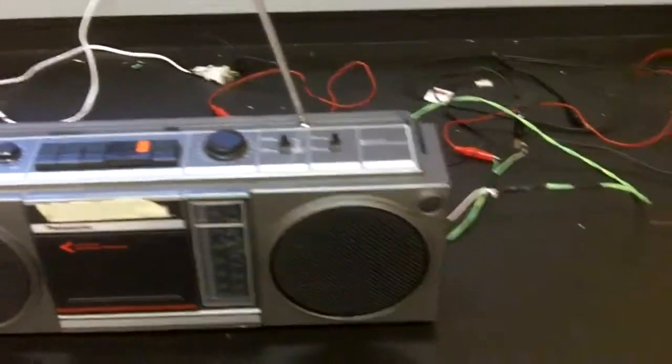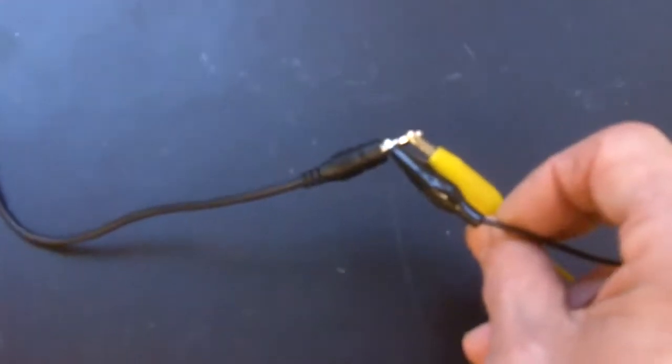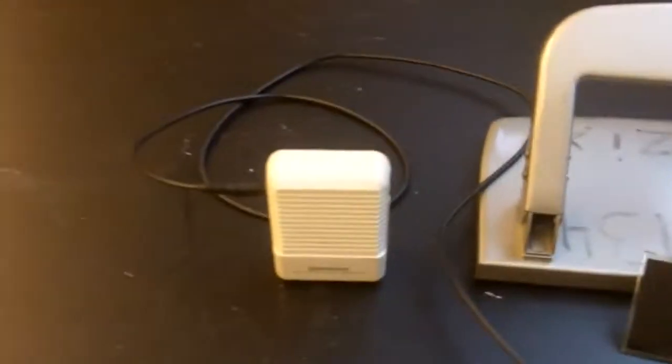So here's our setup over here. We have a high-tech piece of 1980s boombox that has been hacked up and rewired, but coming out of it we have speaker wires, and the speaker wires come over and are connected to an audio jack, which I have wired into my laser pointer, and then I have a small solar cell that is wired up into a small amplifier.